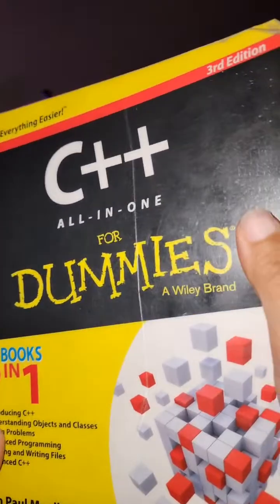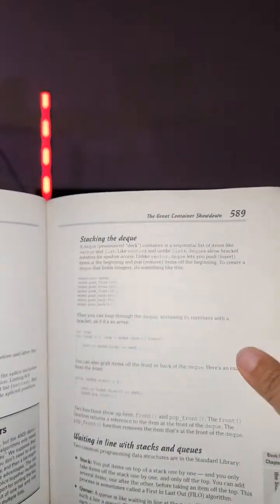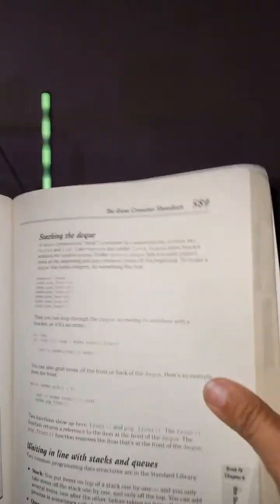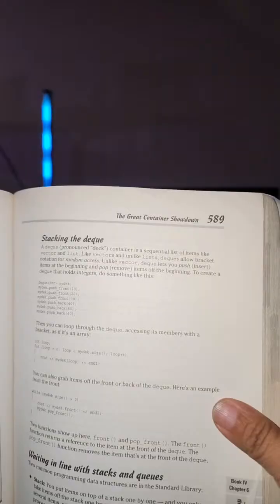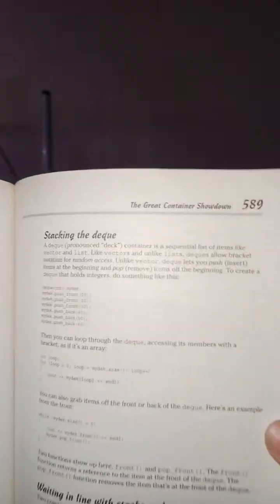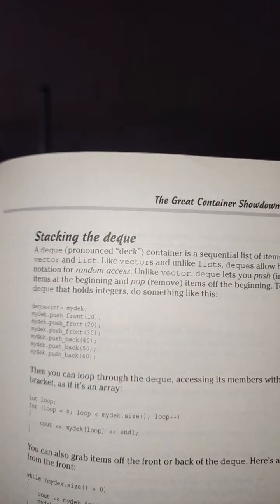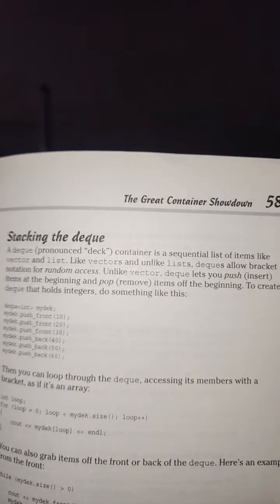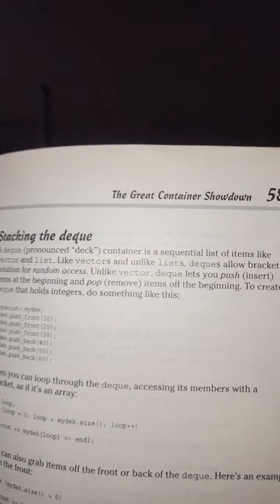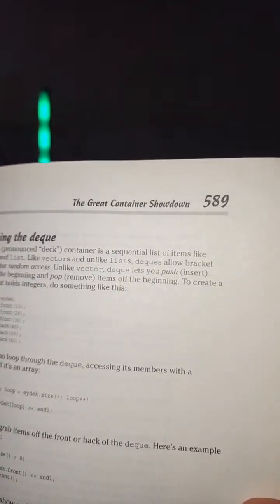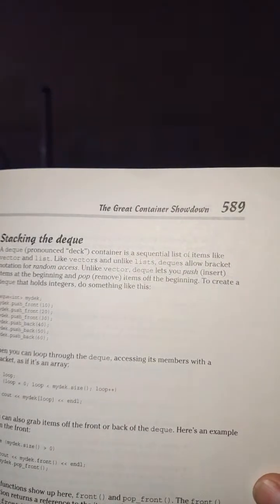This is going to be for book 4, chapter 6, on page 589, starting with stacking the deque. A deque, pronounced deck. Oh, that's a deck. My apologies, I was thinking Q. A deque, pronounced deck, is a sequential container list of items like vector and list.